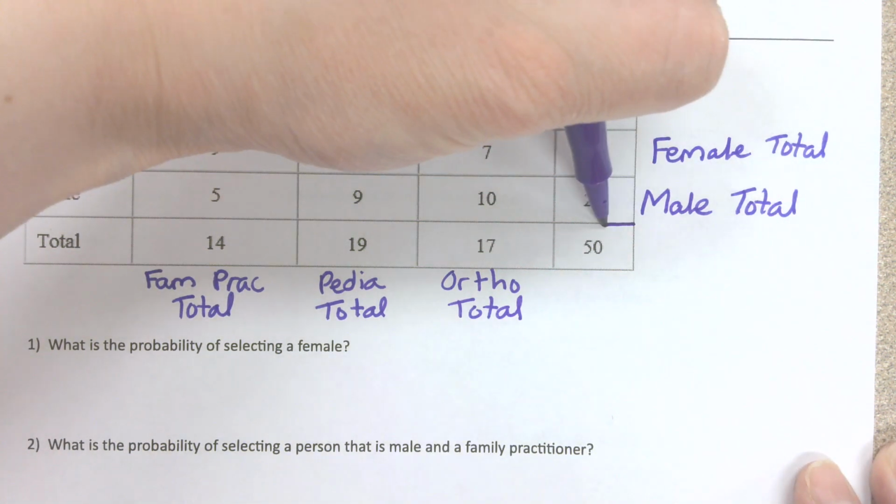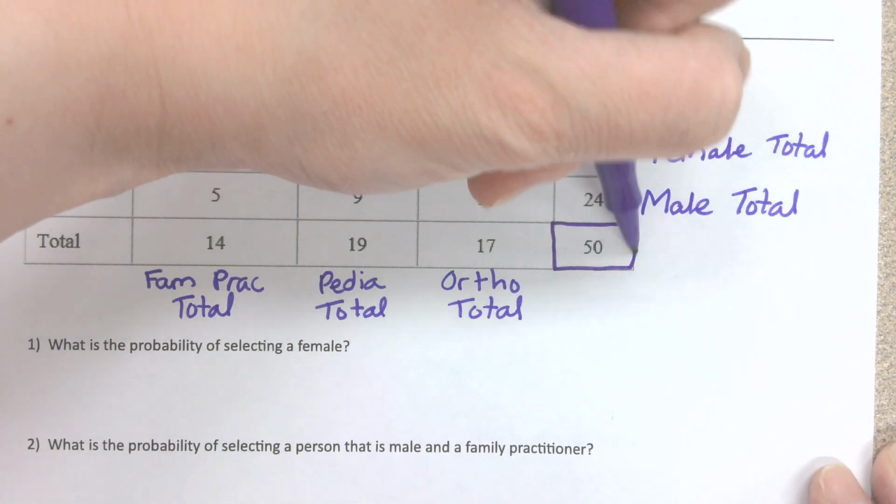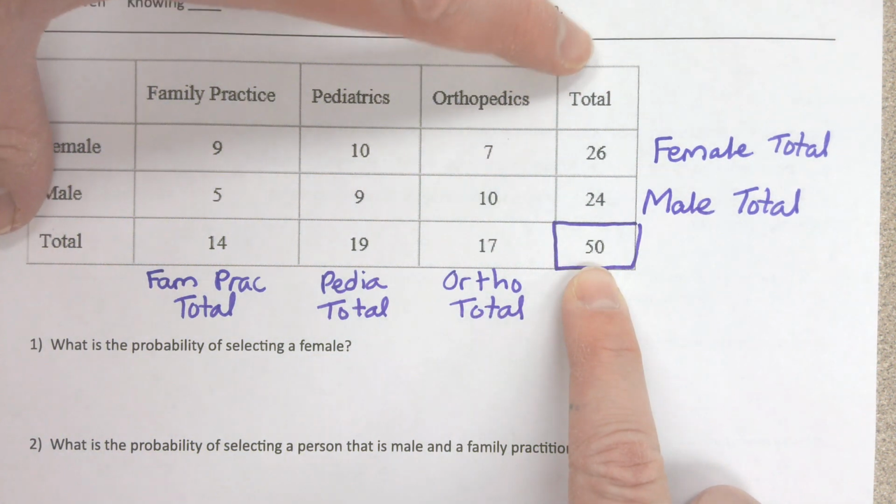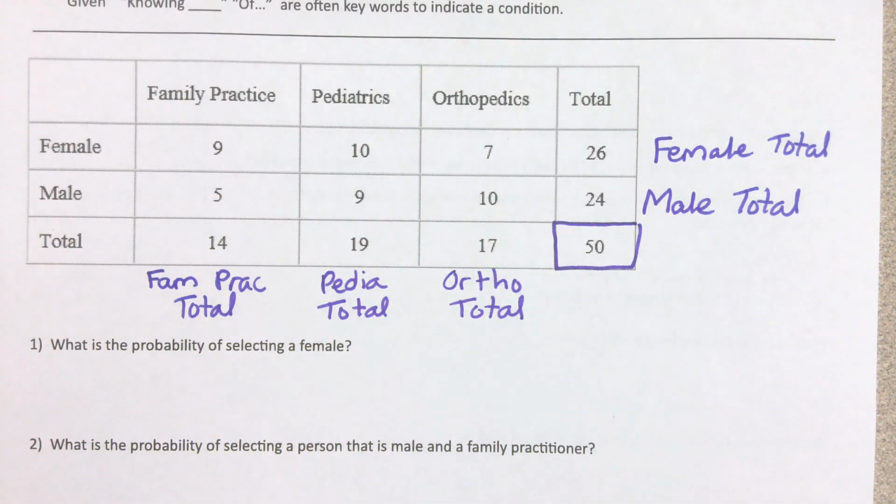24, this is the male total. This 50 right here, this is a very important number. As you can see, this 50 is where the two totals meet. This is called the total of the totals. This is the total of the entire table, the total number of people.